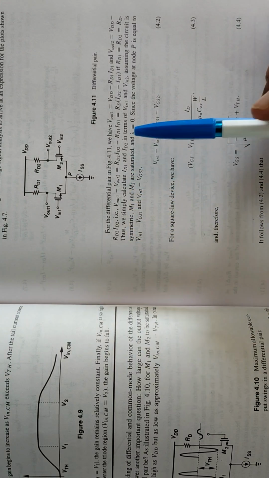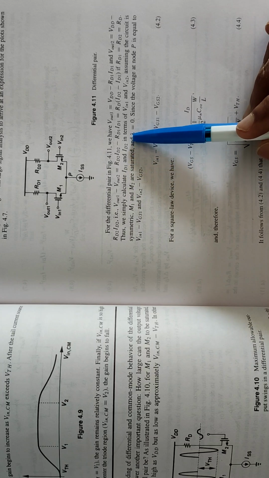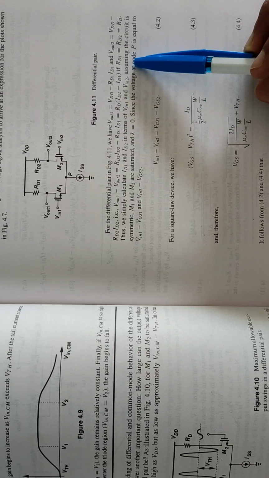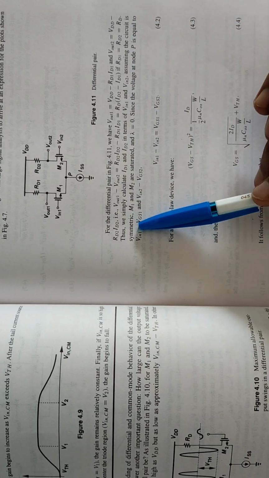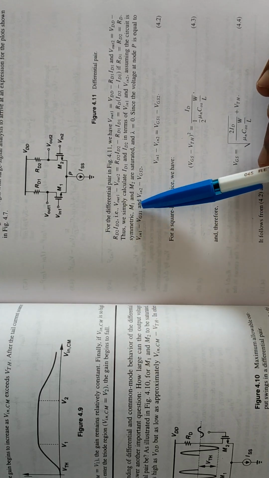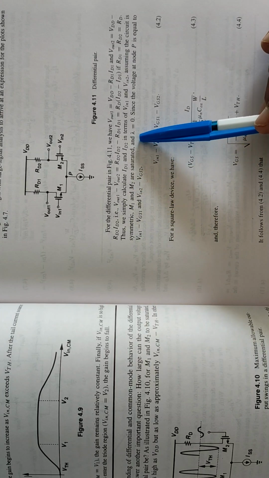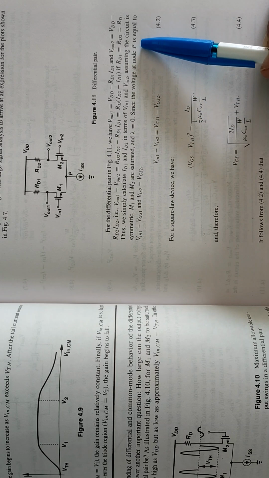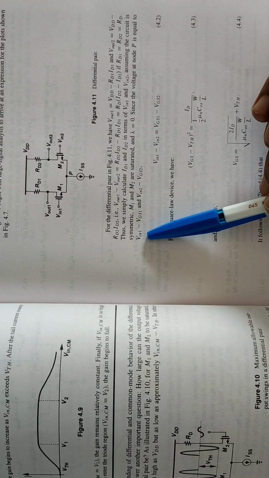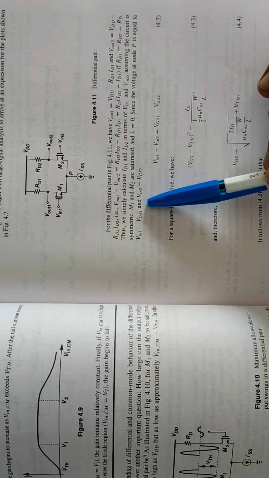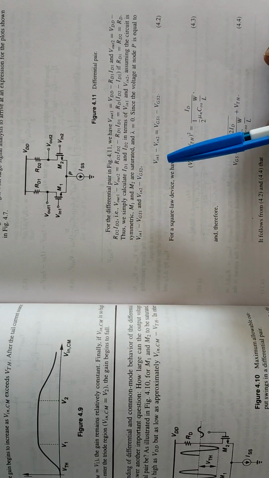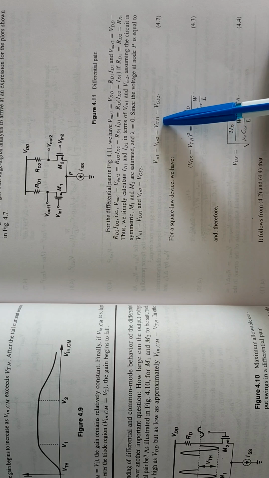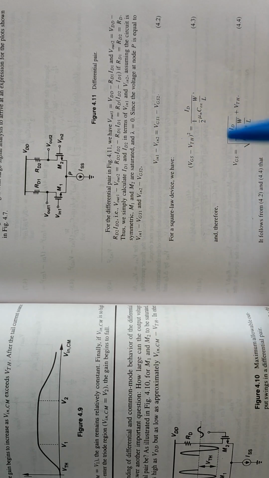Thus we simply calculate ID1 and ID2 in terms of Vin1 and Vin2, assuming the circuit is symmetric, M1 and M2 are saturated and lambda equals 0. Since the voltage at point P is equal to Vin1 minus VGS1 and Vin2 minus VGS2, Vin1 minus Vin2 is equal to VGS1 minus VGS2.